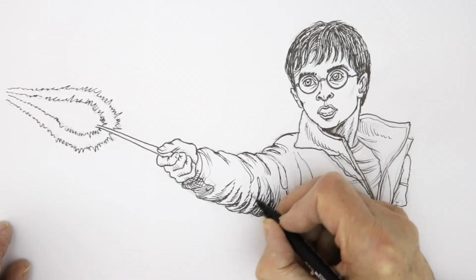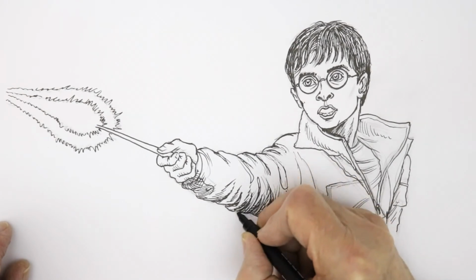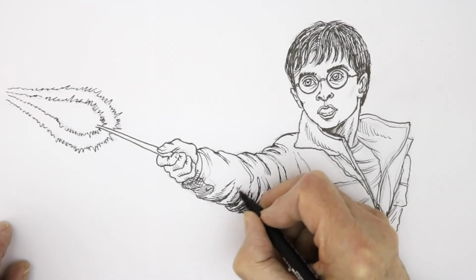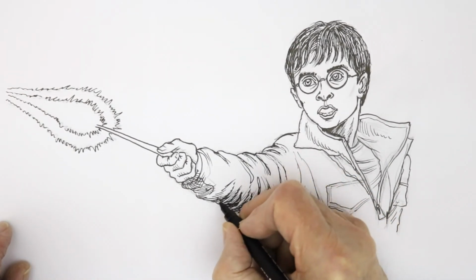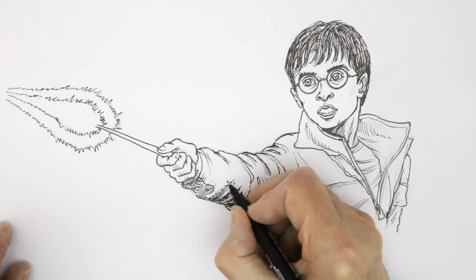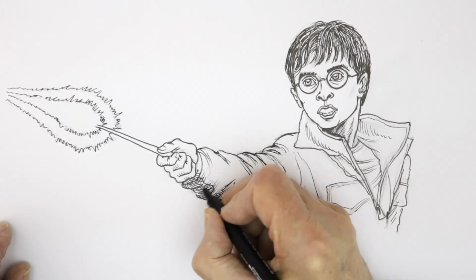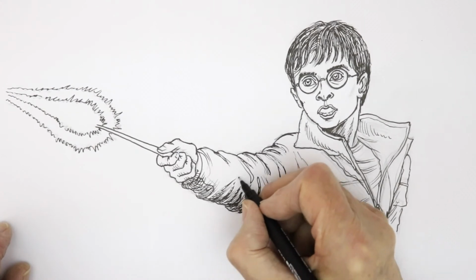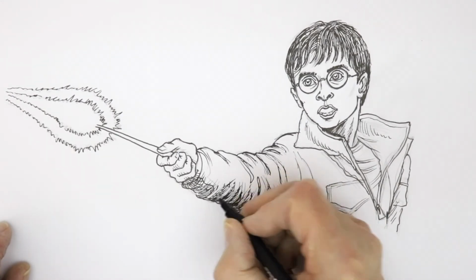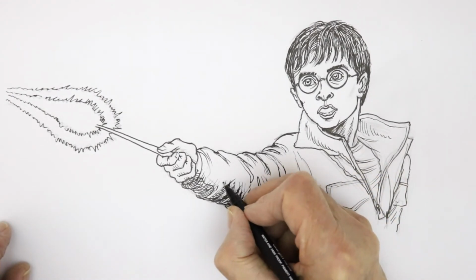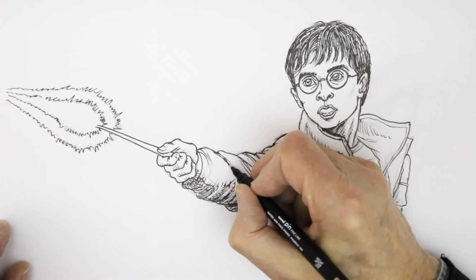Coming up like that. Okay. And then you can go across all of those lines as well. Get a bit of liveliness into your drawing.